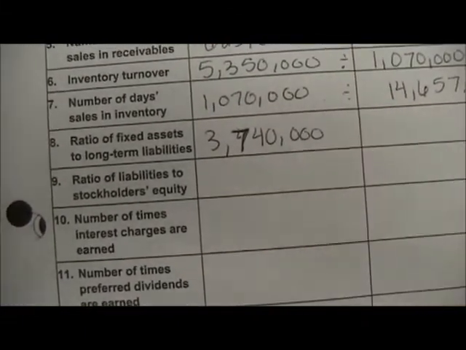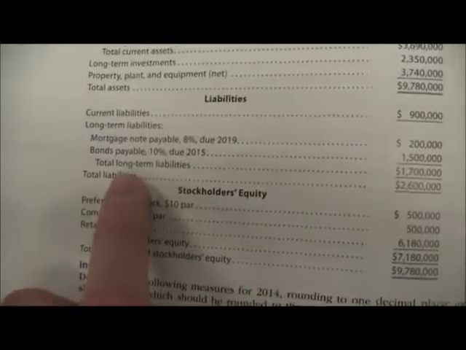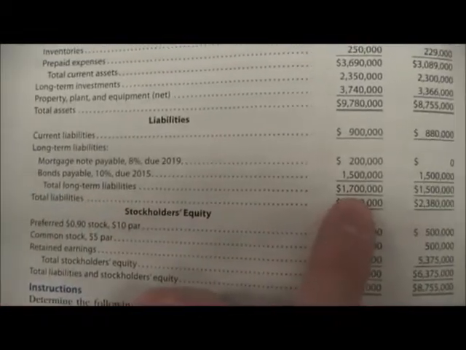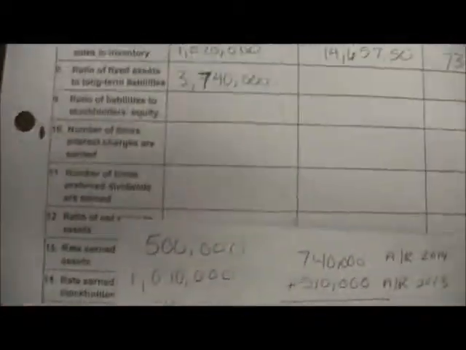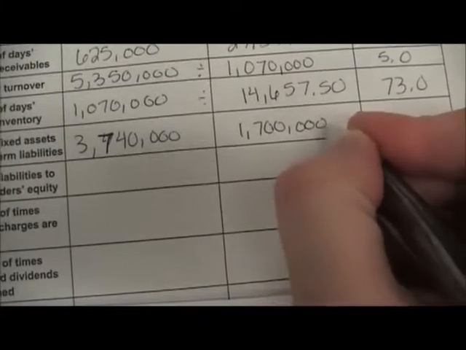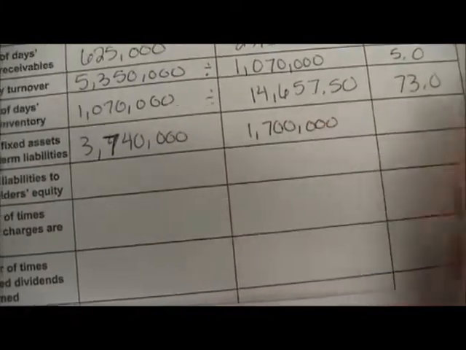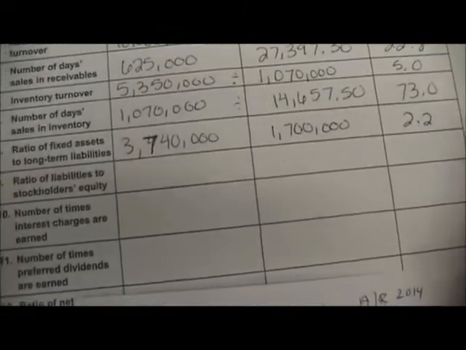And we said that this was divided by our long-term liabilities. So we come back to our textbook and it tells us that our total long-term liabilities were $1,700,000. And that becomes my denominator. Dividing these two numbers, we get 2.2 as our ratio.